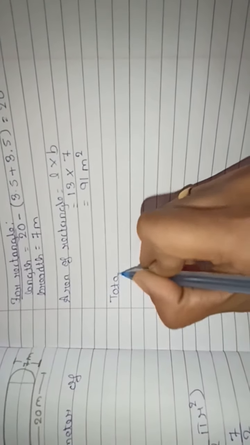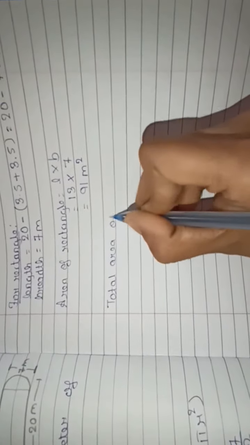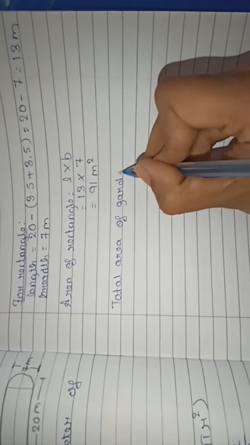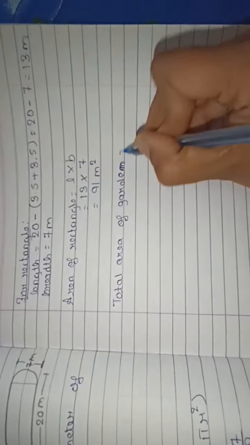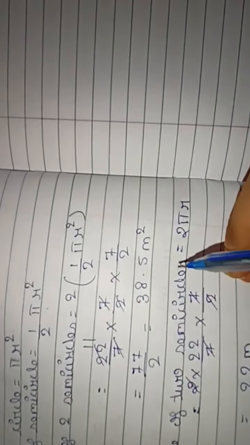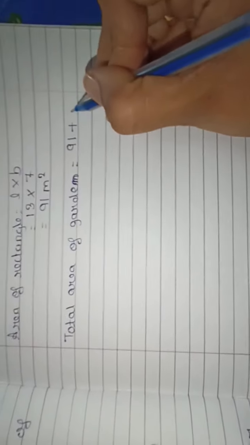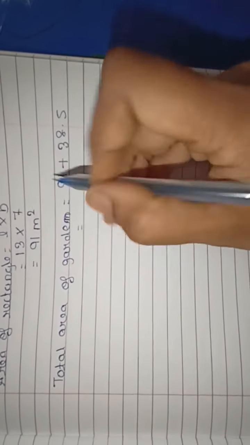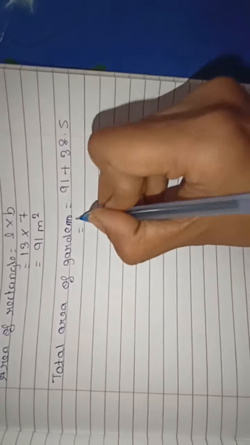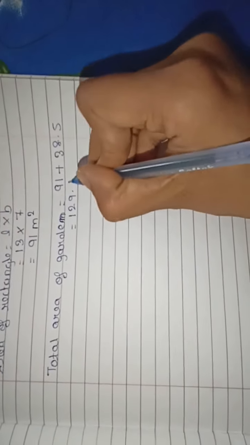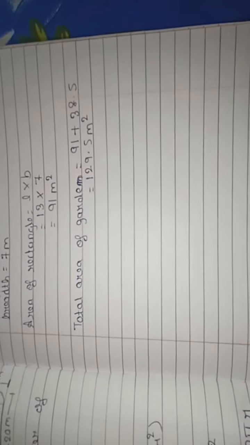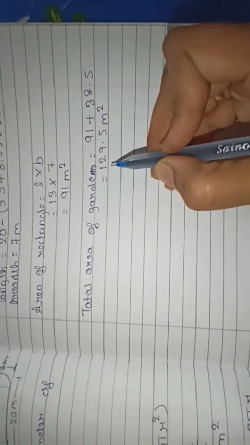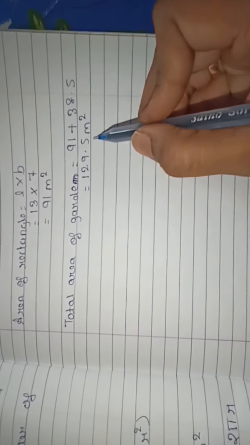The total area of the garden will be the area of this rectangle plus the area of these 2 semicircles. So 91 plus 38.5 is 129.5 meter square. So the area of the garden is 129.5 meter square.